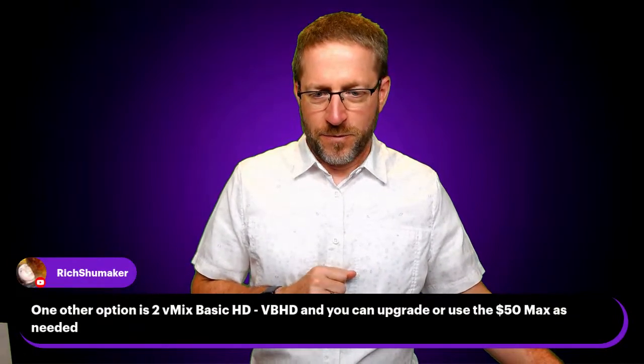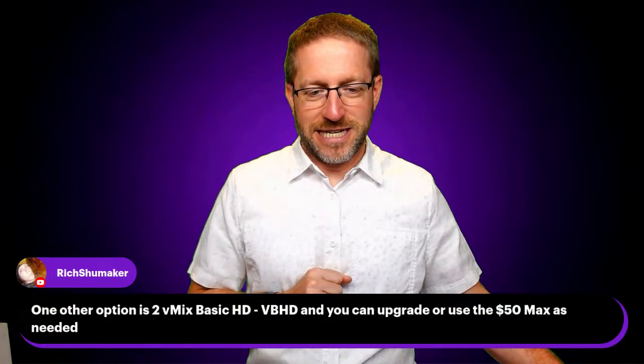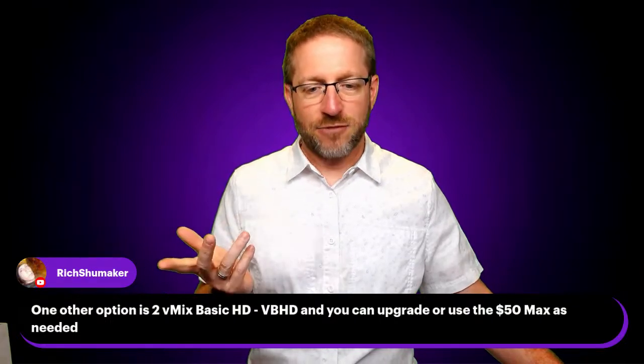Rick says, one other option is 2 vMix Basic HDs, and you can upgrade later, use the $50 Max as needed. Right. The advantage with 2 Basic is you could use one for 4 inputs. The output of that carries over to here, and then 3 more. So then you've got a total of 7 inputs.